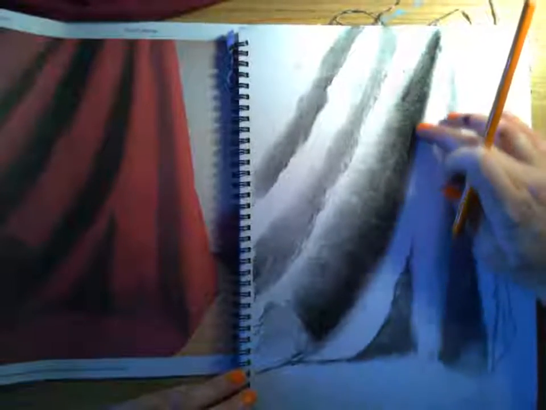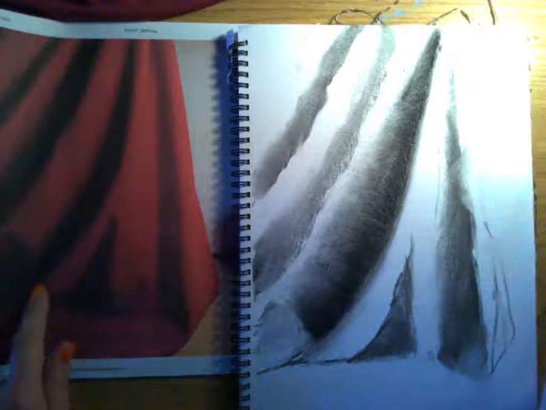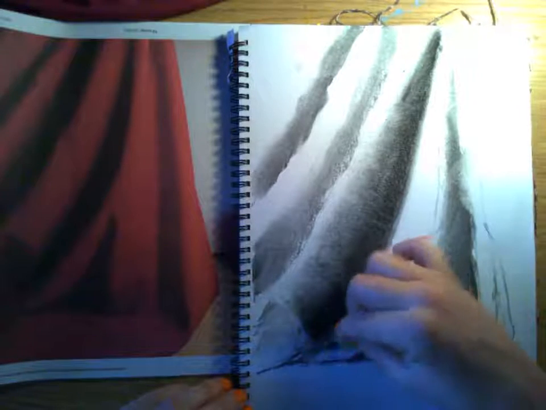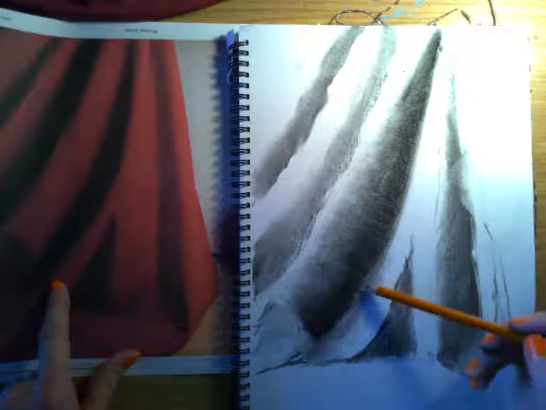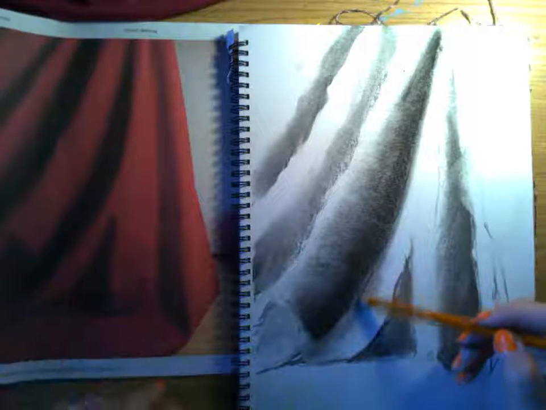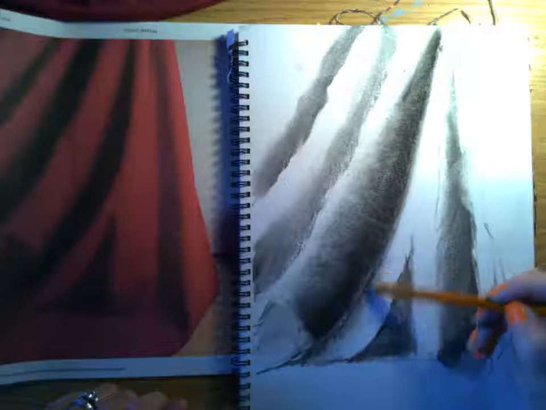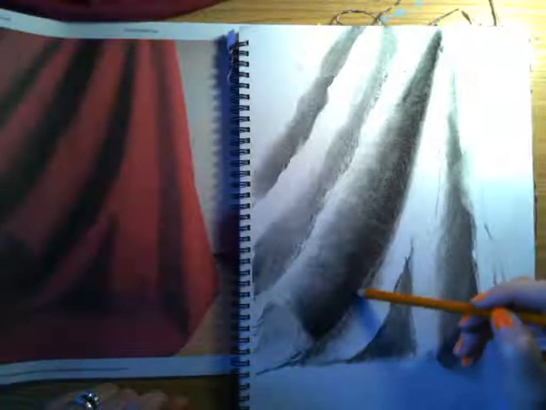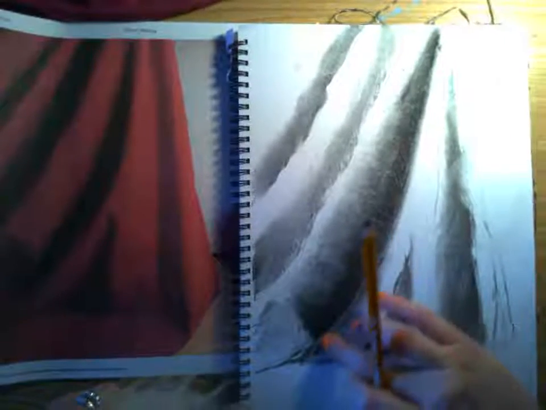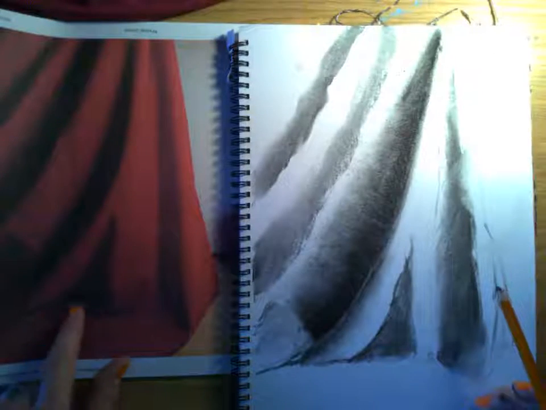I'm also kind of softening this right here. I don't want it to be like a hard line. I may even bring some willow down like that. Kind of get that a little bit, this area. I'm going to move to this little triangle thingy and like this shape.